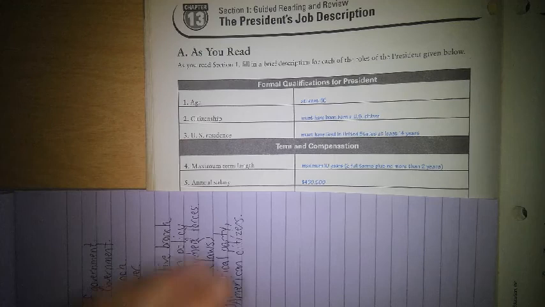Now the next question, it says annual expenses. Put down $50,000 for it. So basically, the president gets $50,000 where he can blow it on anything he wants to. That's kind of his bonus expense paycheck. Does that make sense? The $400,000 is his annual salary.